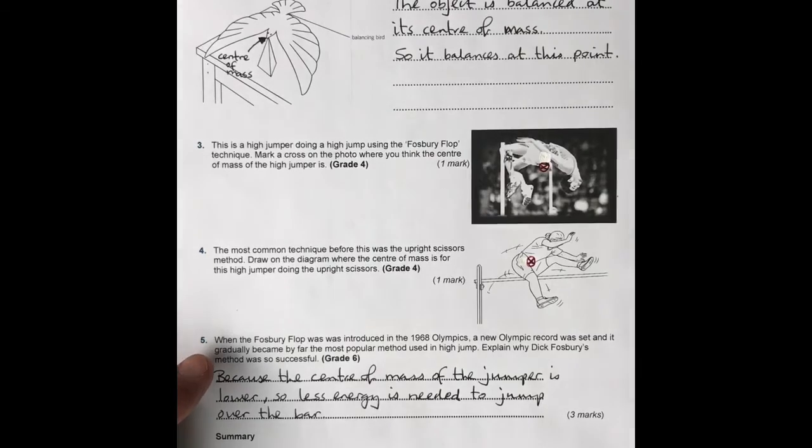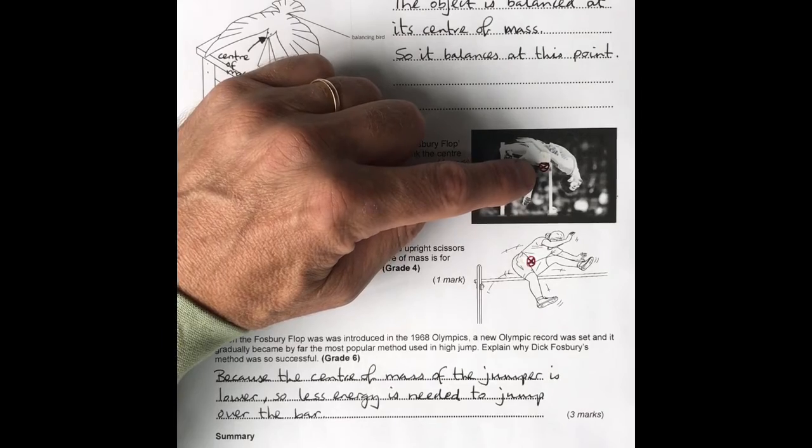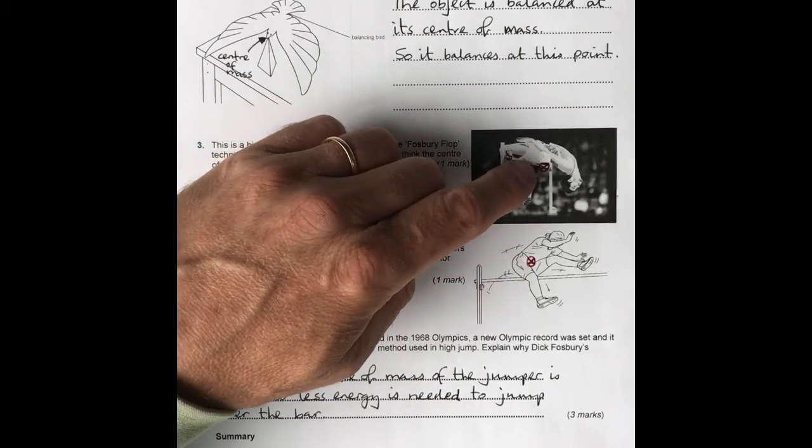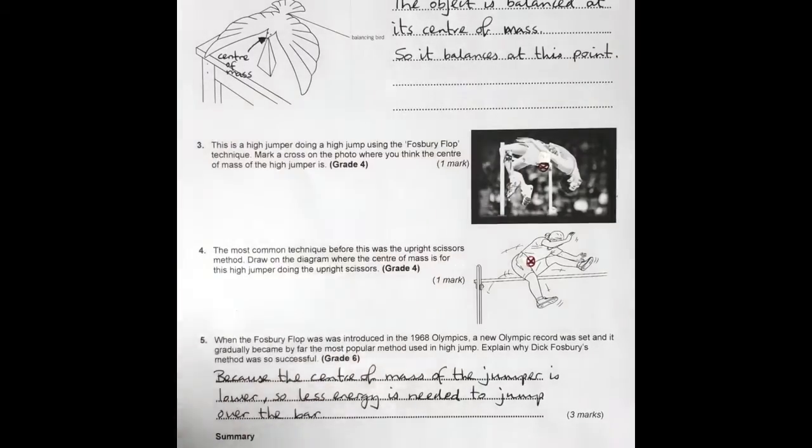Why is the Fosbury flop so much better as a technique? It's because the centre of mass of the jumper is lower, so less energy is needed to jump over the bar. So compare them. Centre of mass here is much lower than here. So less energy is needed to get over the bar using this method.